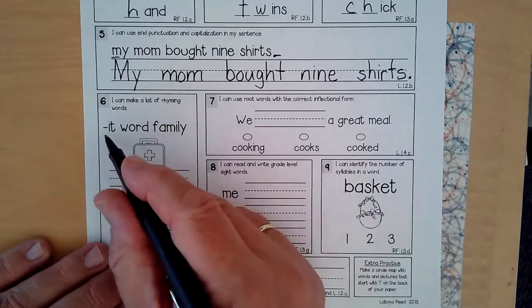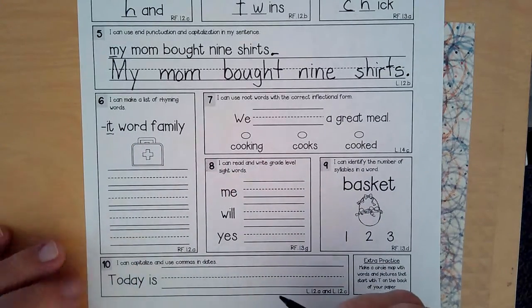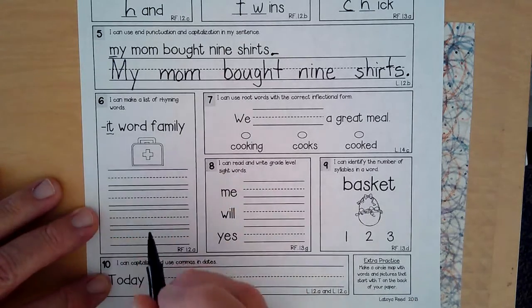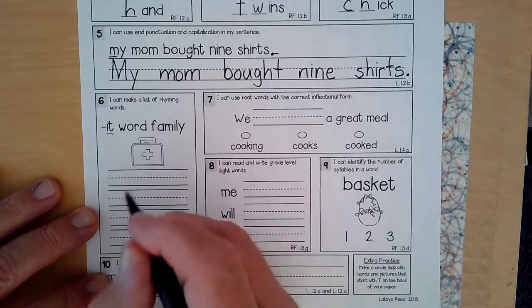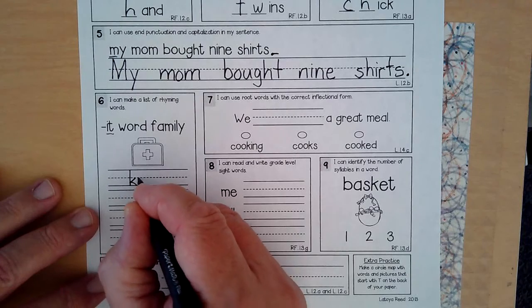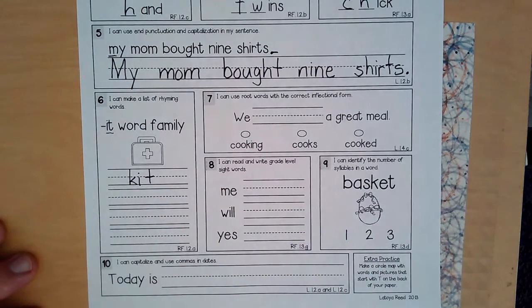All right, but when I'm using the word family, I want to look at those last letters and see if there's something that rhymes with that. All right, so this, with the plus sign on it, that is a medical kit. It's a kit that doctors might use.